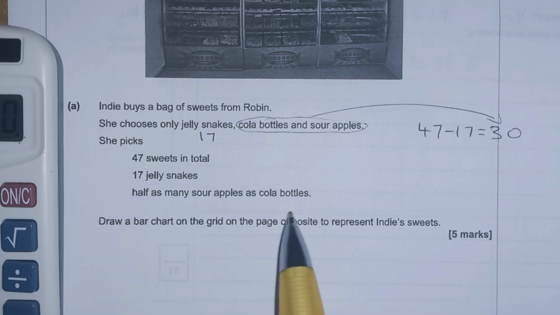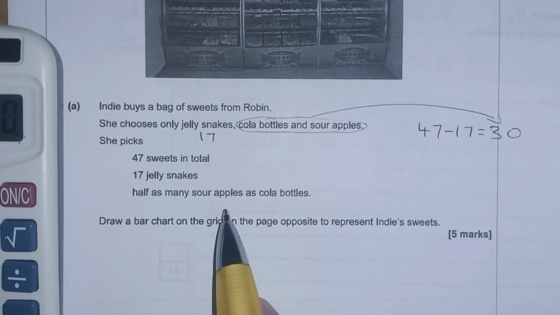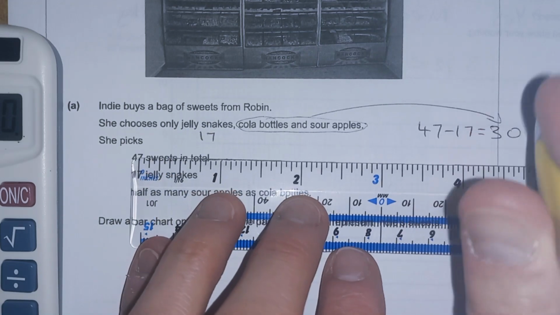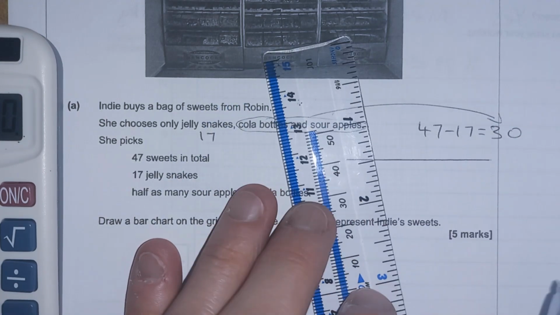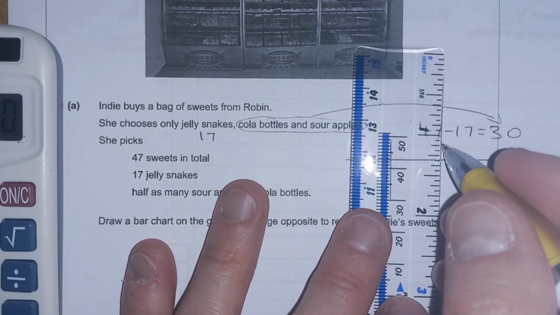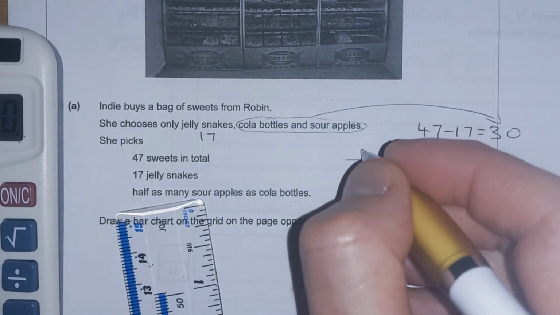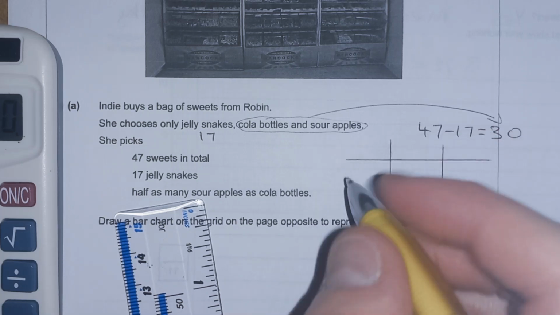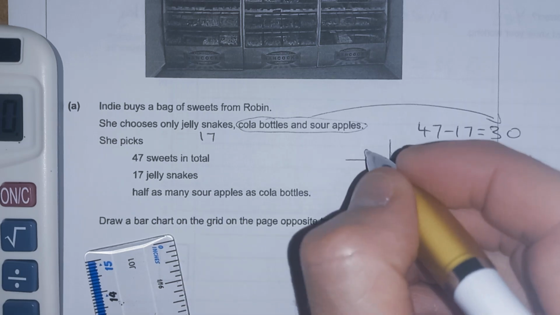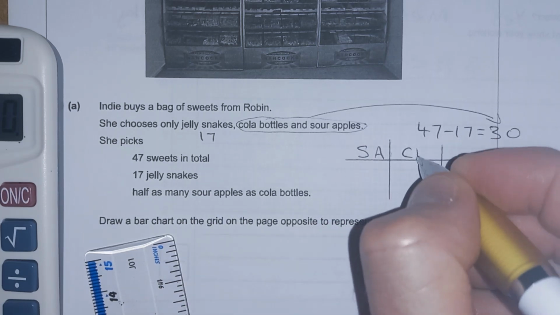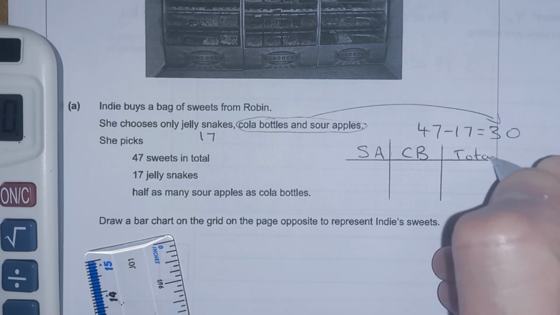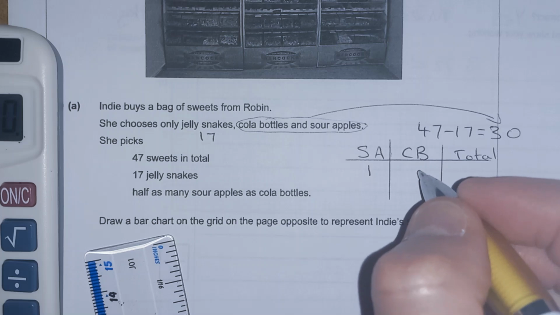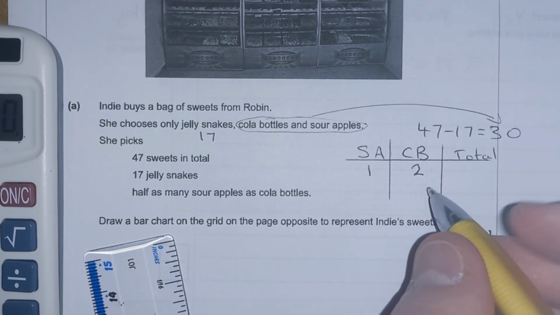But we know that there are half as many sour apples as cola bottles. So let's do a little ratio table for this. Which way around? It doesn't really matter which way we do it. Half as many sour apples as cola bottles, and that's going to be our total. Half as many sour apples as cola, so that means for every 1 sour apple there's going to be 2 cola bottles, half the number.